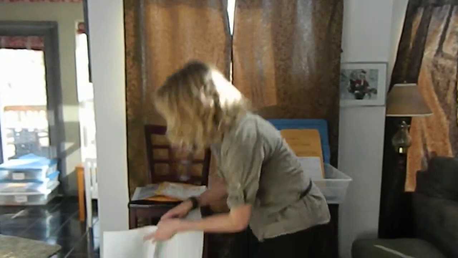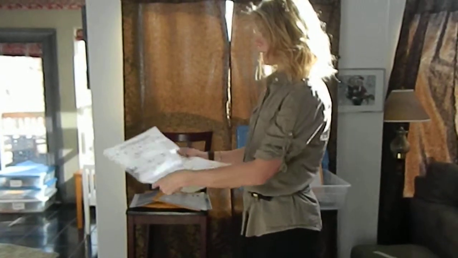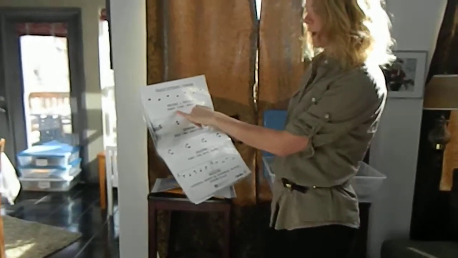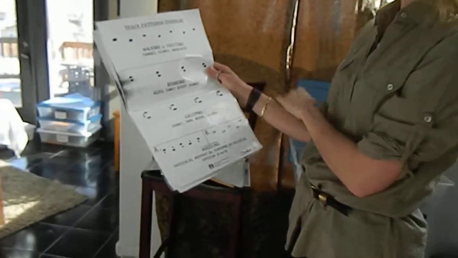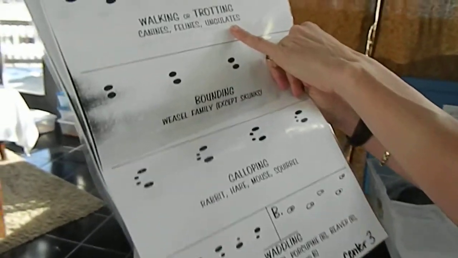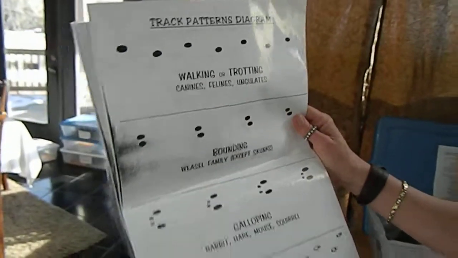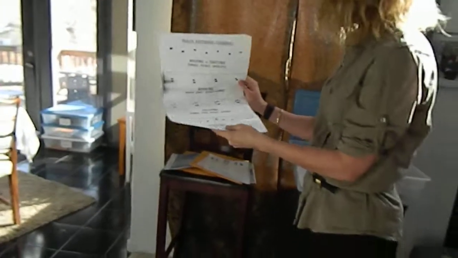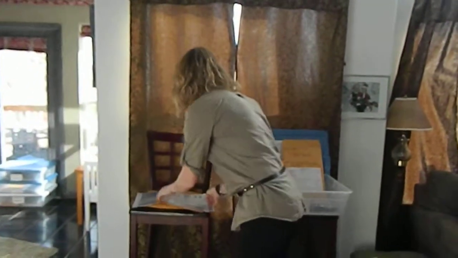One thing that was kind of interesting back to this poster was the different kinds of animals. Walking or trotting: canines, felines, ungulates. So you can explain that these are cows and deer and things like that. So that kind of gets it interesting. Keeps it interesting, keeps it day to day for them.